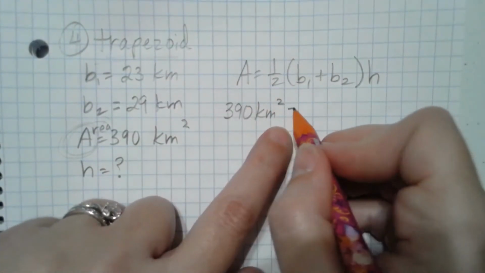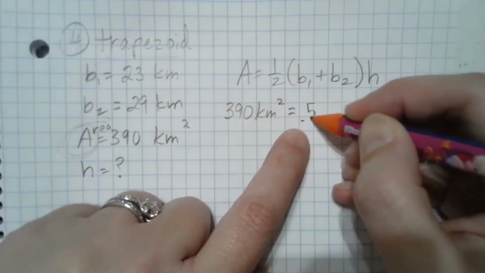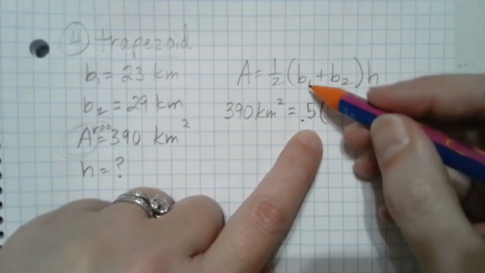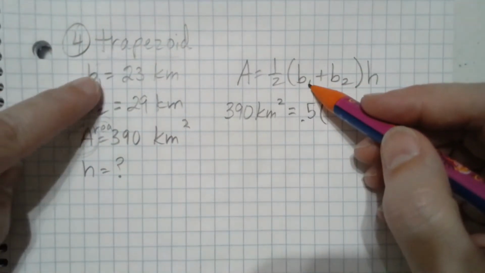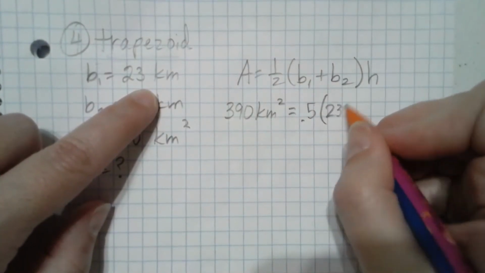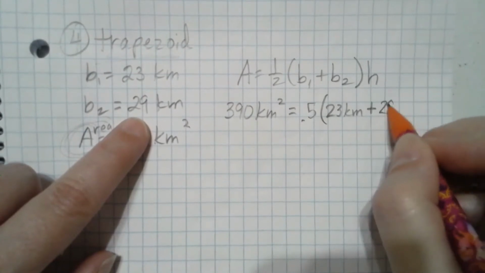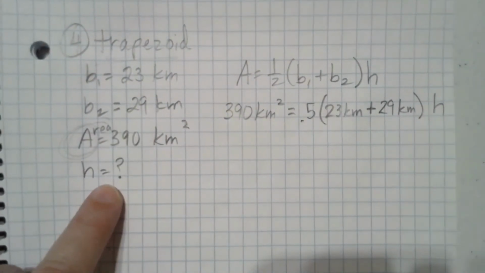And then I have the equal sign. And then we're going to change the 1/2 to a 0.5, or you can leave it as 1/2 if it makes you happy. Leave the parenthesis. What do we know about B1? One of our bases is 23 kilometers plus the other base, which is 29 kilometers, and then H is what we don't know.